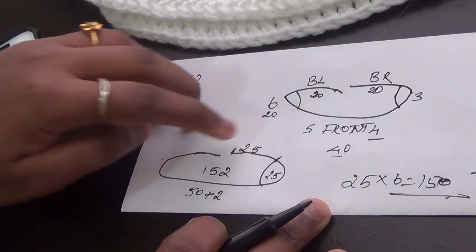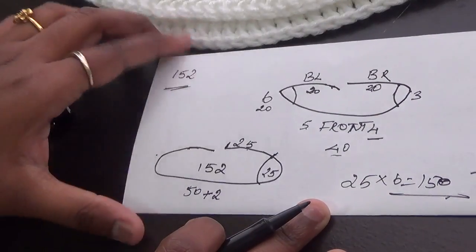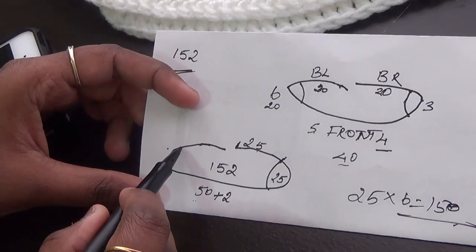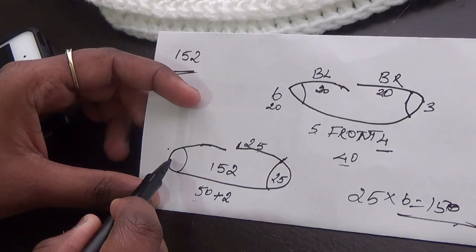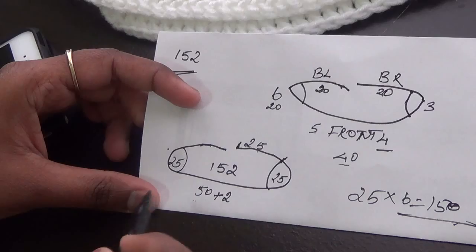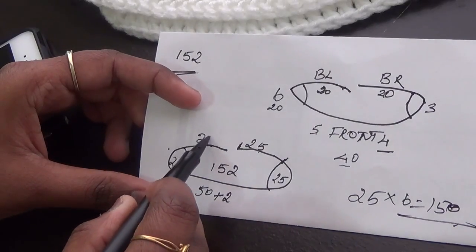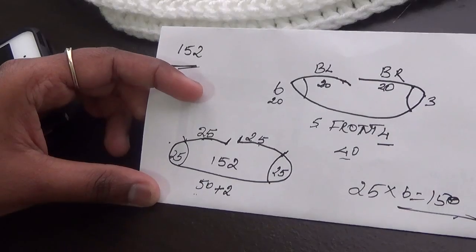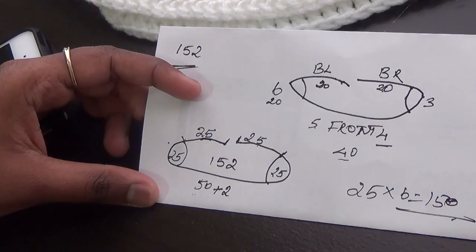The only thing, our back should be of equal number of stitches. So I will do 52 stitches in the front. Again, I will skip 25 stitches for the left arm, and finally I will do 25 stitches on the back left. You are getting what I'm saying?